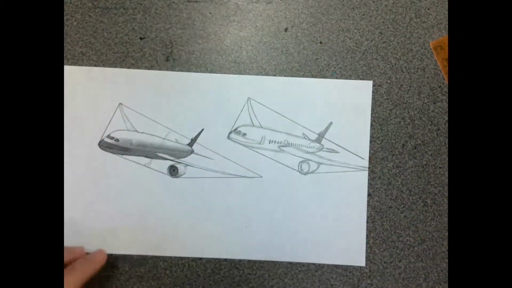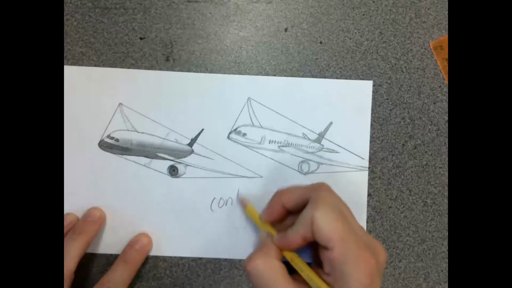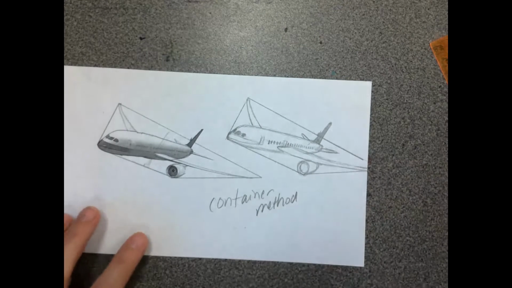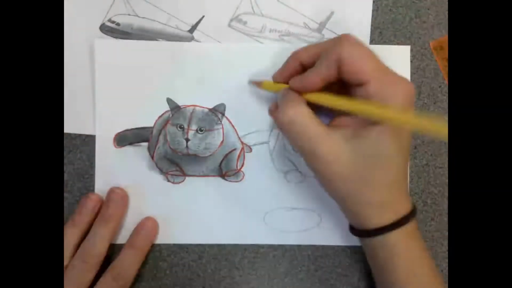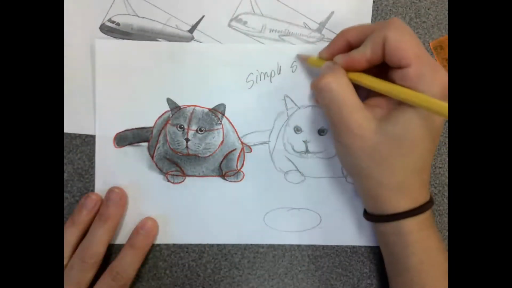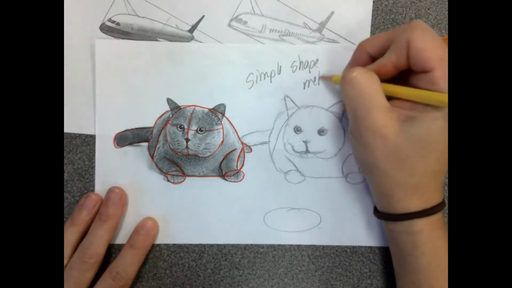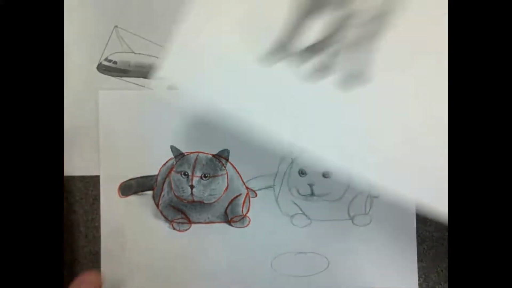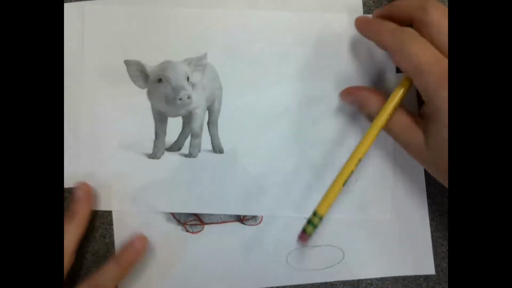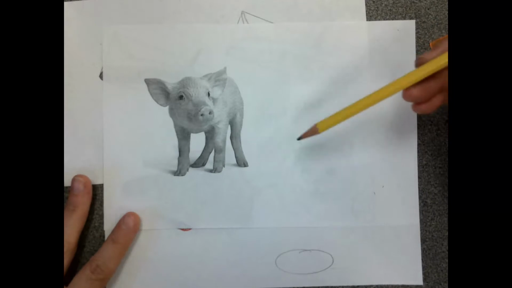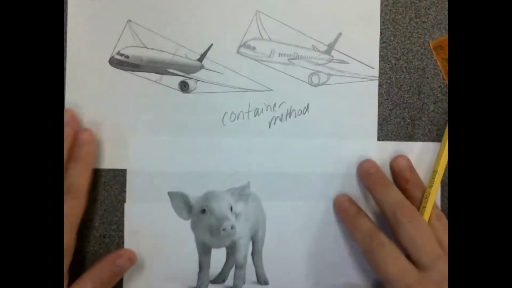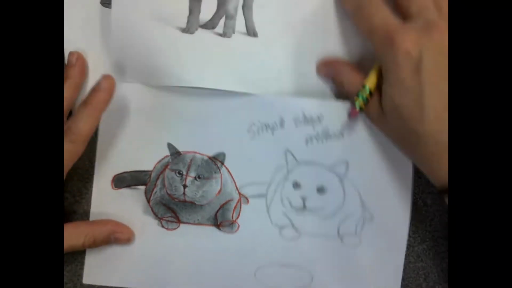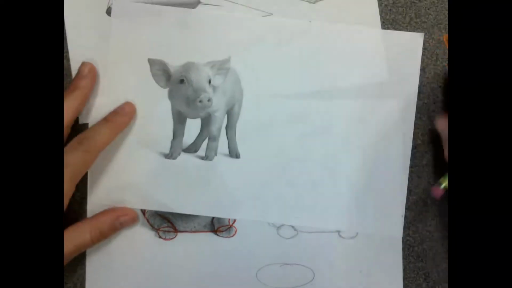So those are two different methods. I would call this the container method, and then I call this one the simple shape method. So I want you to go ahead and try it. There's one last picture that you're going to have to do, and this is going to be the little pig, and you're going to decide which method to use. You can choose either method, the container method or the simple shape method, but whatever you do, pick it and try it on the pig.